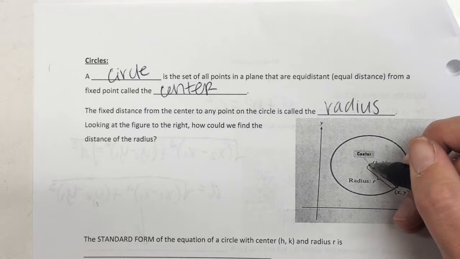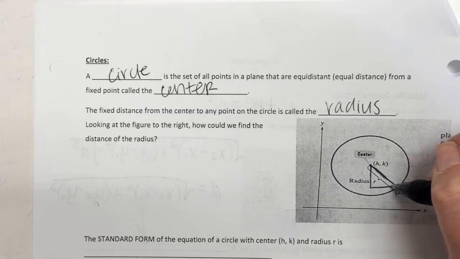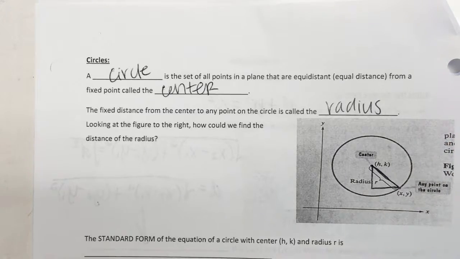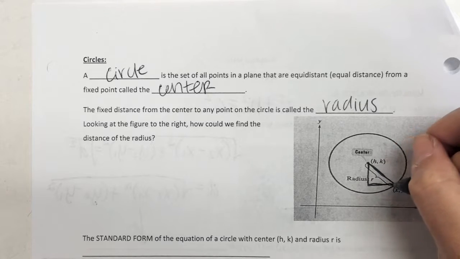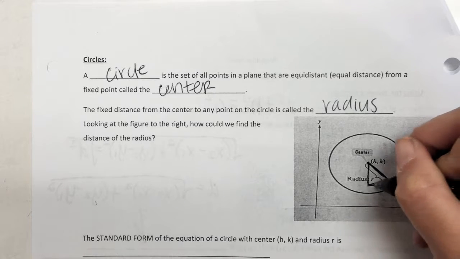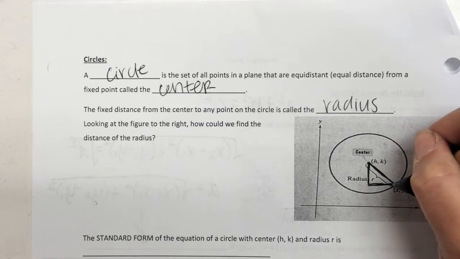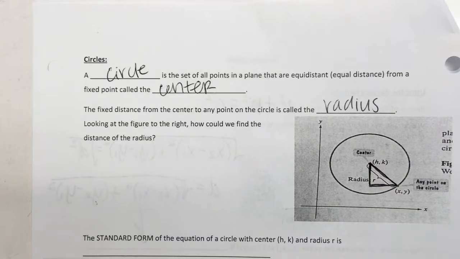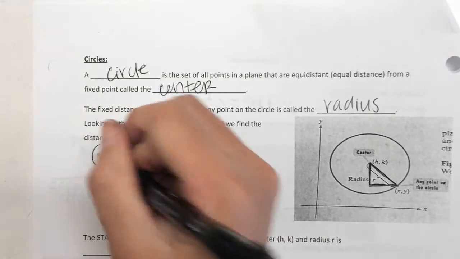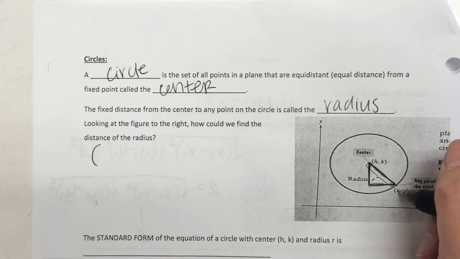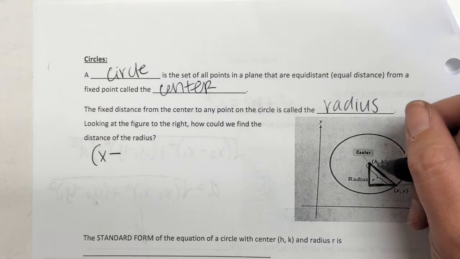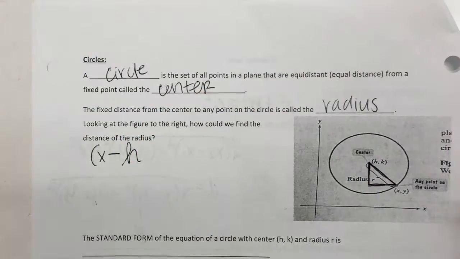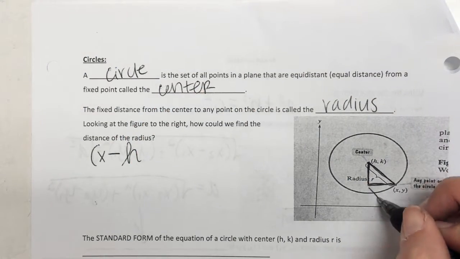Couldn't I just do this? Yes, it looks like the hypotenuse, right? So same thing we were working on earlier, it's just in a circle now. Make that darker. Okay, so to find the distance, we can take the difference between this x value right here, and h, this value right here. And that's actually this piece.